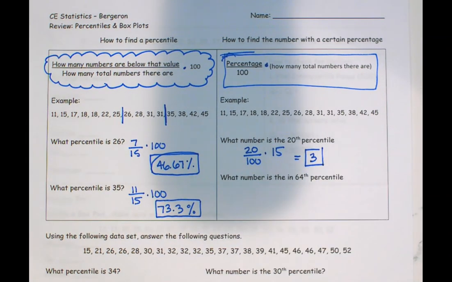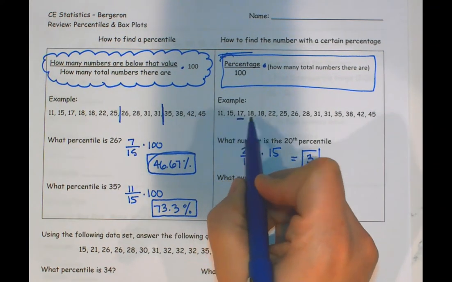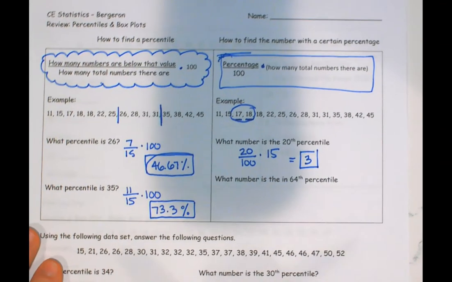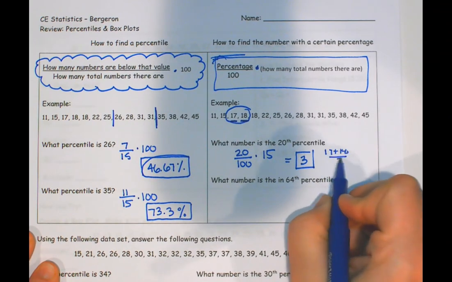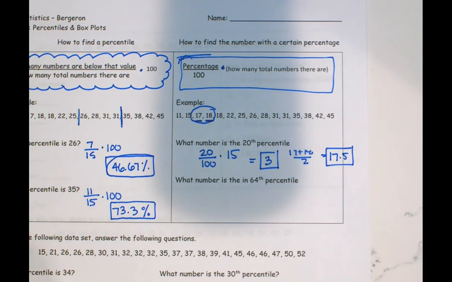would put me in, I'm sorry, not a score of 3. This is my mistake. The placement of 3 would put me in the 20th percentile. So that means this is not my answer. That means I need to go to the 3rd and 4th spot and average those two values. Remember, when we get a whole number, we're going to go to the 3rd and the spot after it and average these two answers. So I go to 3 and 4, and I add them up and divide by 2. So I'd end up with 17.5. A score of 17.5 would put me in the 20th percentile.